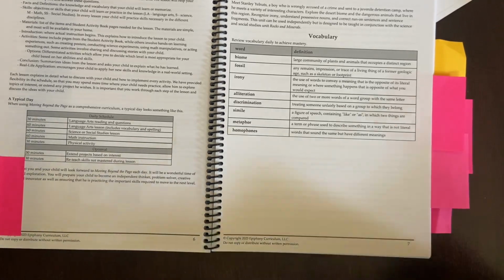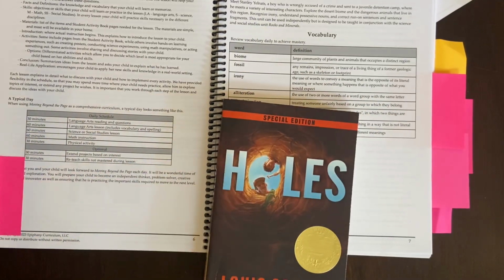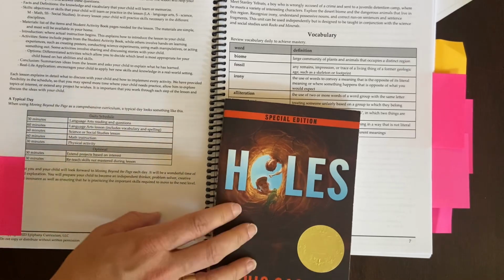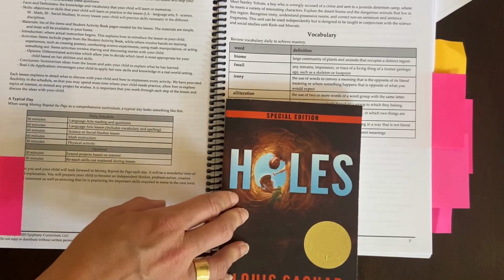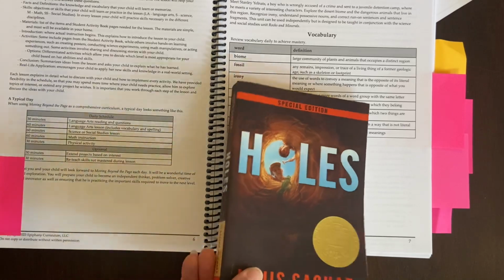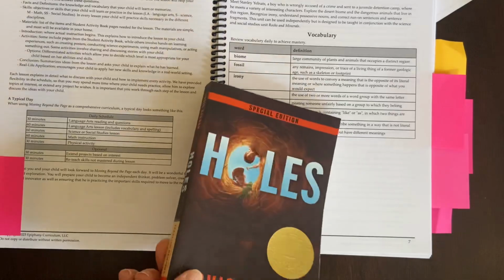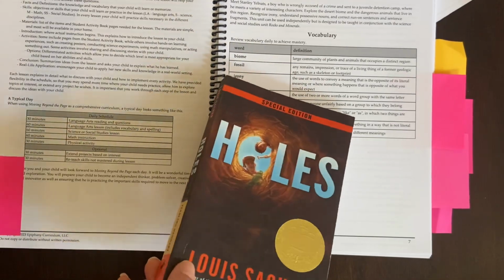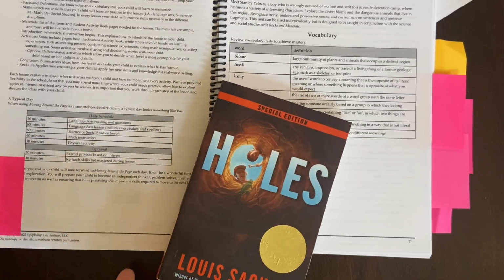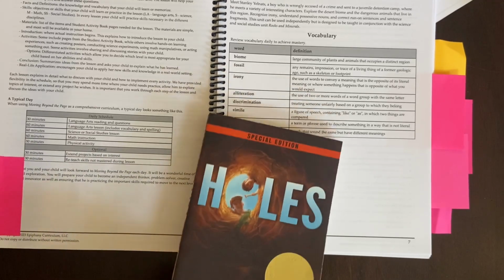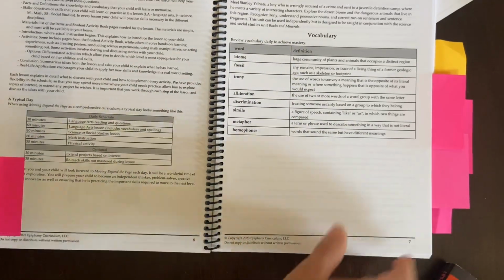So I actually did this as a read aloud, just like with The Lion, the Witch, and the Wardrobe. And then we did work on the discussion questions together. So anyway, could that take 90 minutes? Definitely. It really depends on how many of the language arts activities you do, how old your student is, how diligent they are, how reluctant they are to do writing. Just like everything, it really depends.